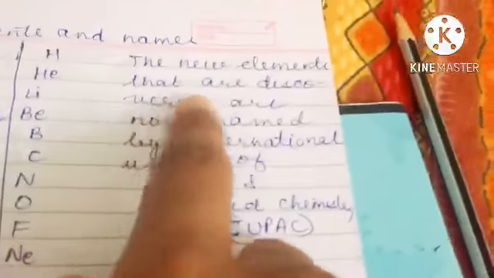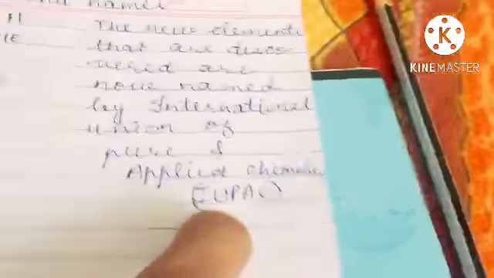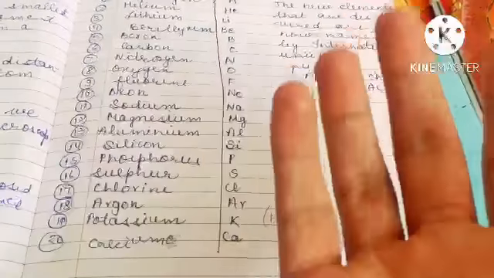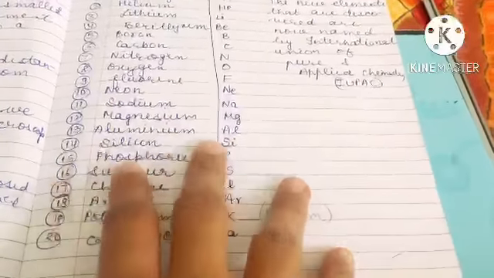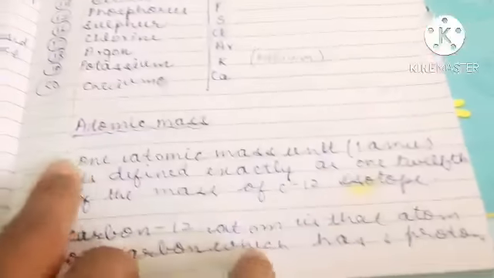The new elements that are discovered afterwards are named by the International Union of Pure and Applied Chemistry, which is IUPAC. So from IUPAC we name the newly discovered elements. IUPAC is actually an organization working on chemistry, and it names all the newly identified elements, whether organic or inorganic.